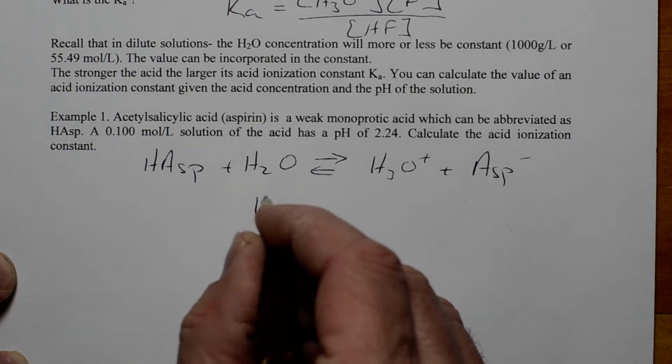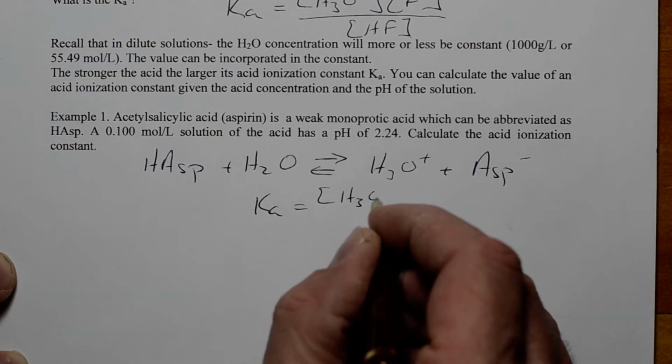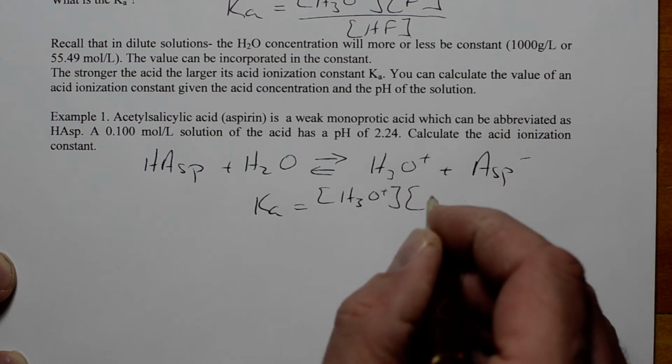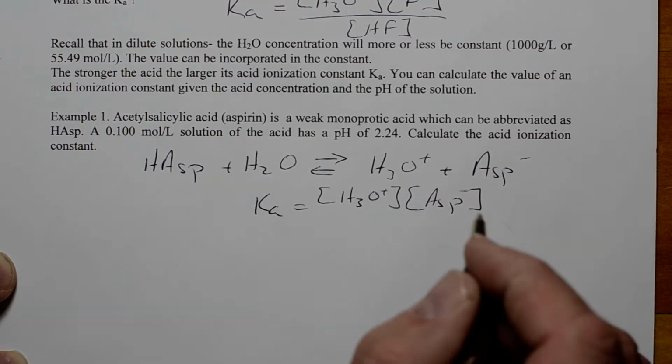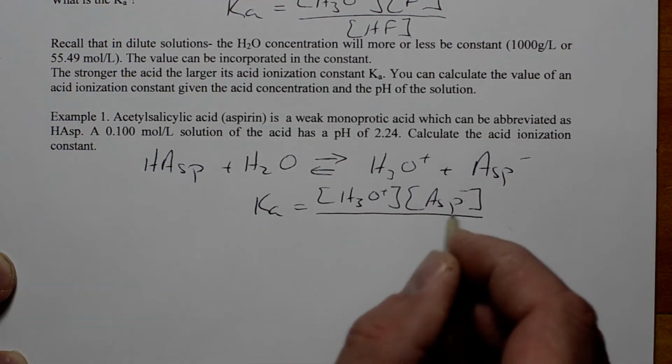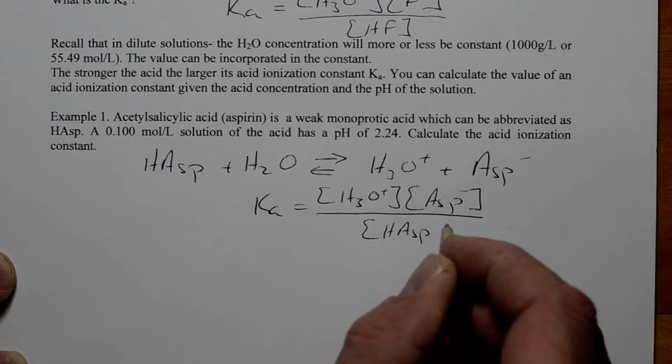I would write my Ka expression, so once again you're well versed in that, hopefully. Certainly on your mid-year exams, equilibrium constants were well done, and if we do that, there's our equilibrium expression.